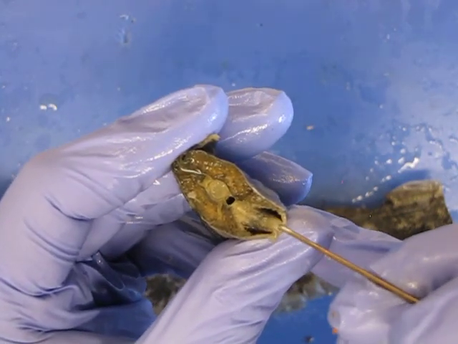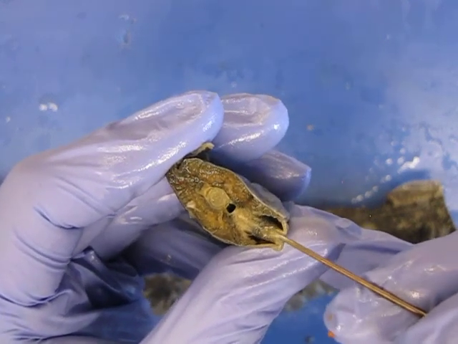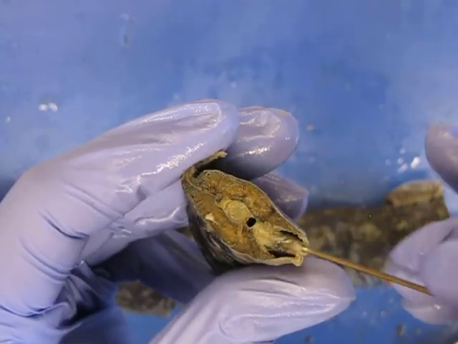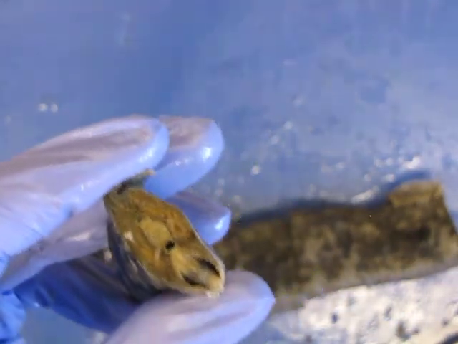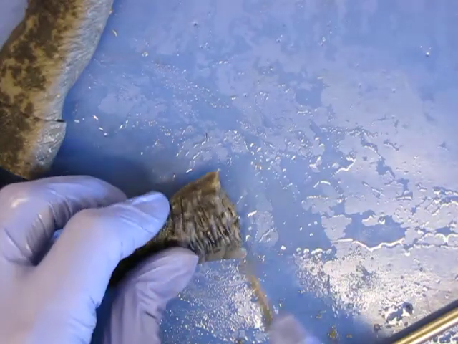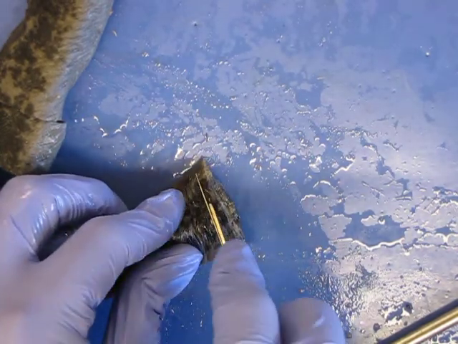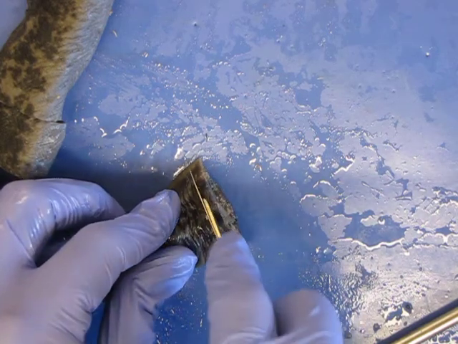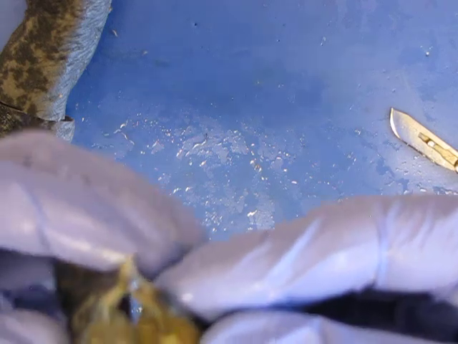So if I'm really careful there, I can get my teasing needle in there and see that actually it's going to lead to the archonephric ducts. I'm going to try to do a section close to that now to see if we can see it any differently there.